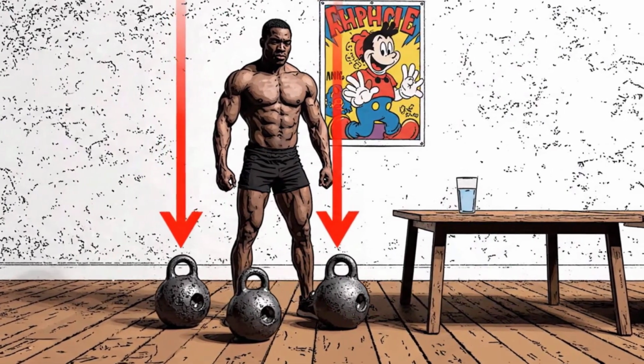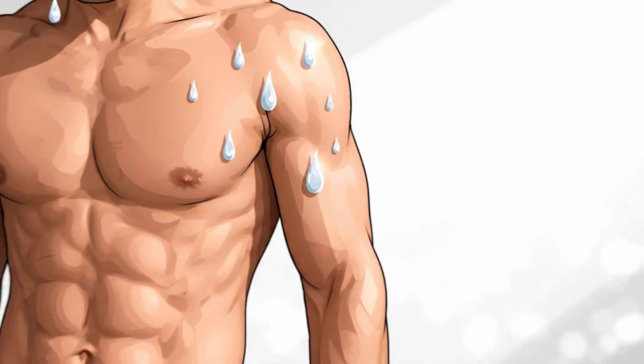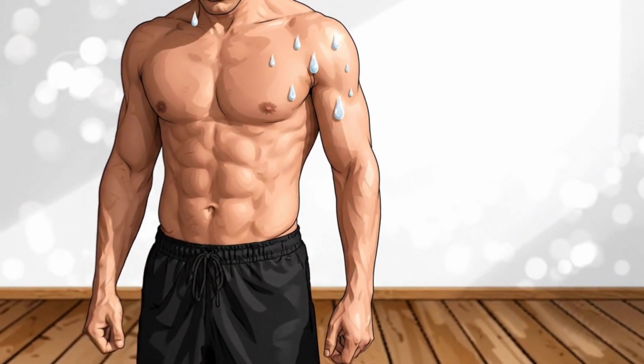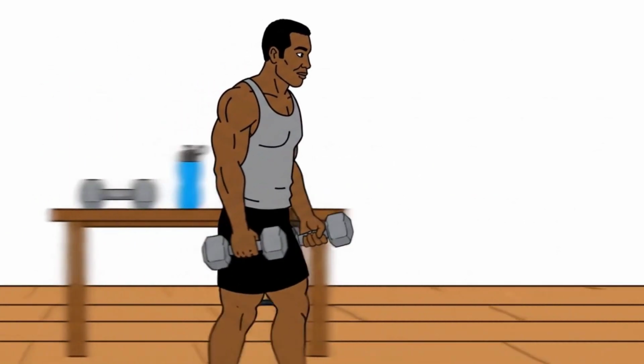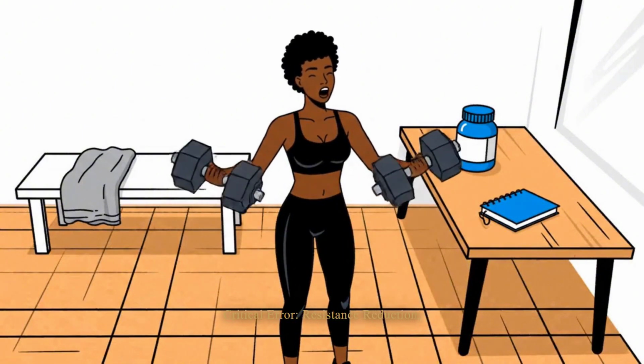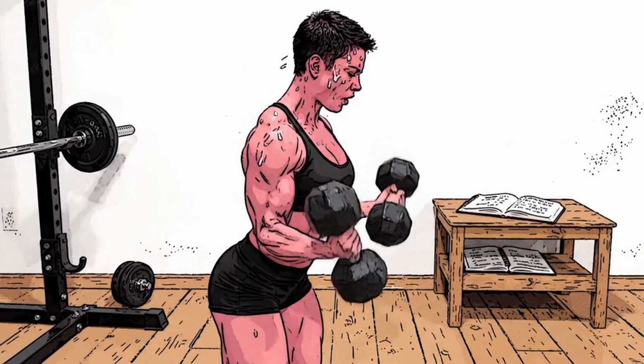Drop sets. The lifter reaches failure on a lateral raise. He immediately drops the weight by 30%. He continues the exercise without stopping. Gym lore teaches that this extended set destroys muscle tissue for growth. Physiology explains a different event.